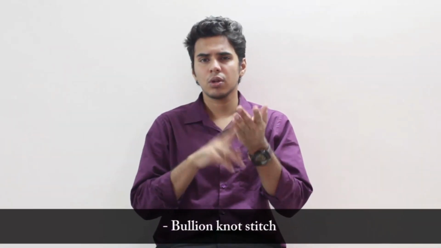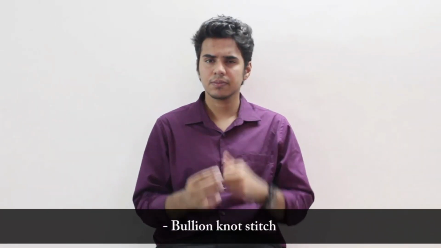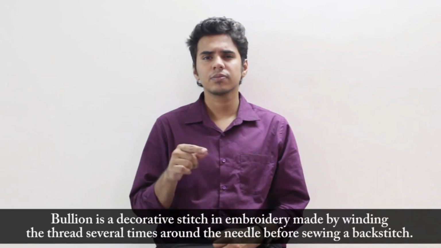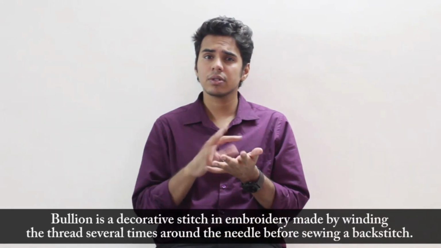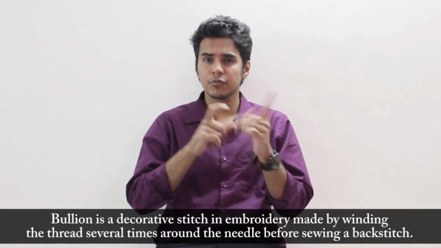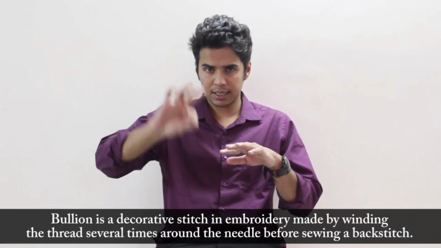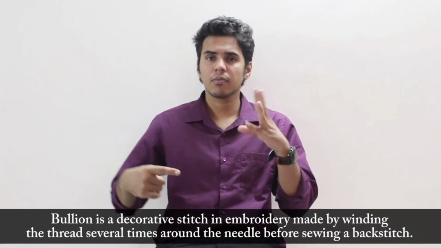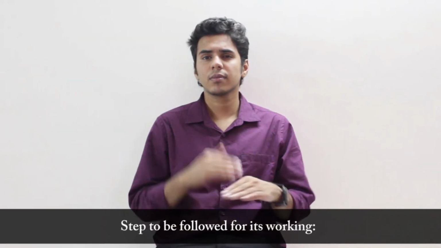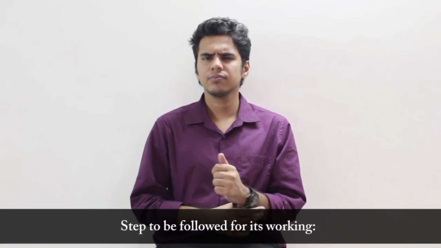Bullion knot stitch. Bullion is a decorative stitch in embroidery made by winding the thread several times around the needle before sewing a backstitch. Steps to be followed for its working.